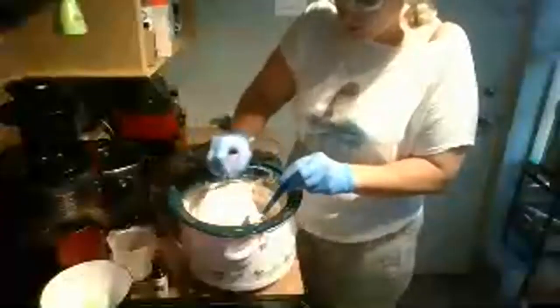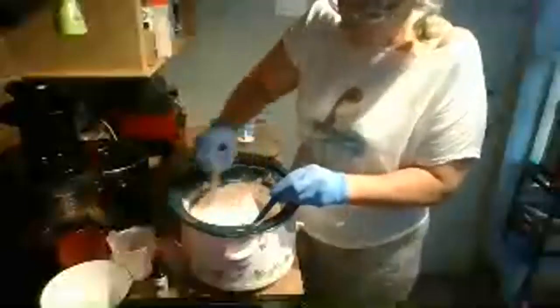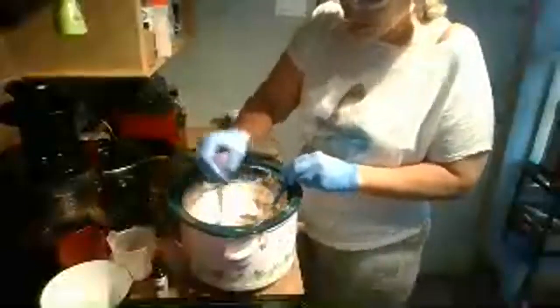Definitely creamier than I thought it would be, but there is quite a lot of butters going on in this one. I sure do hope it sets up overnight.